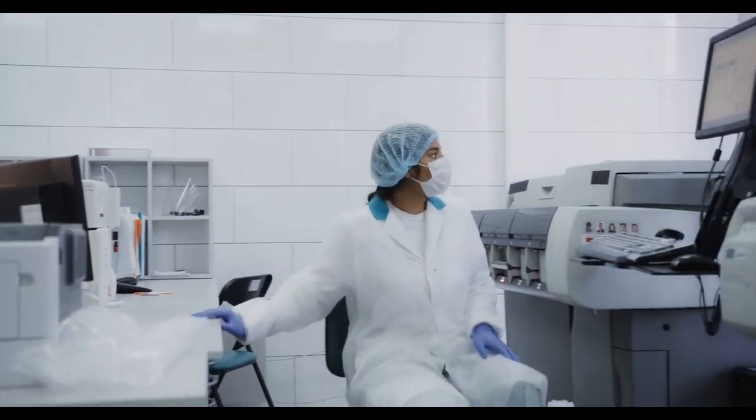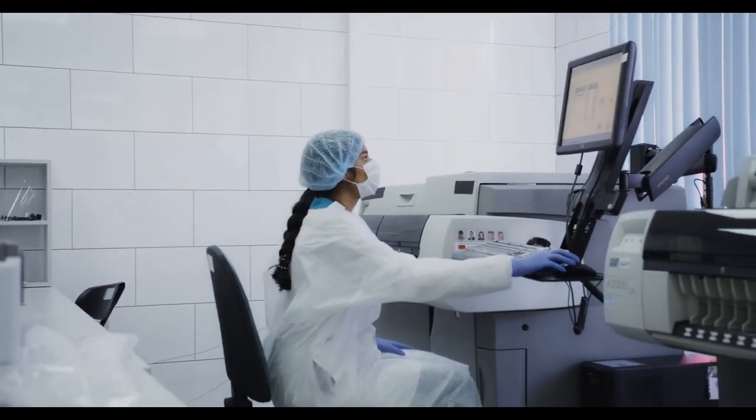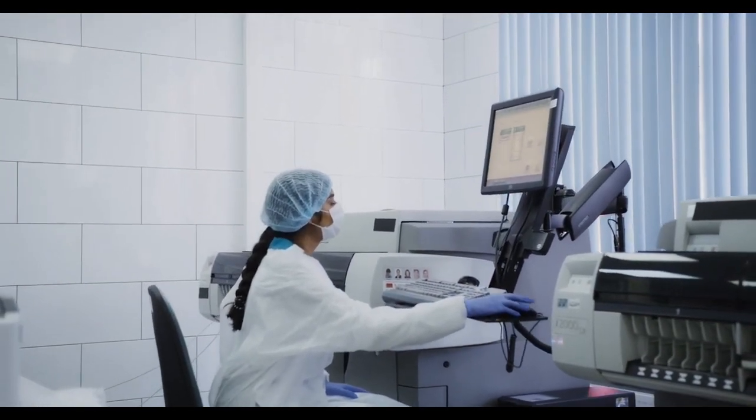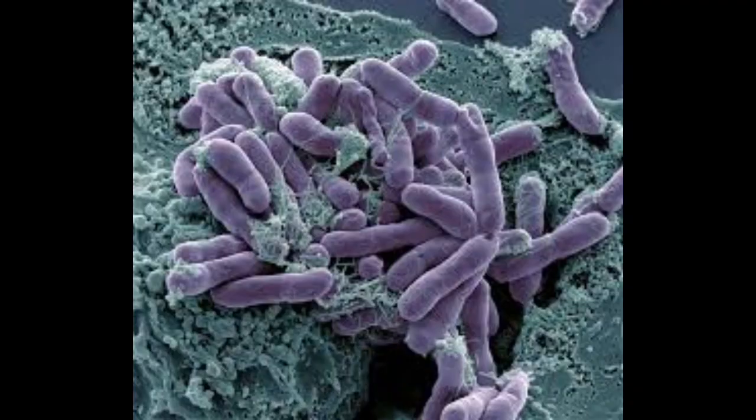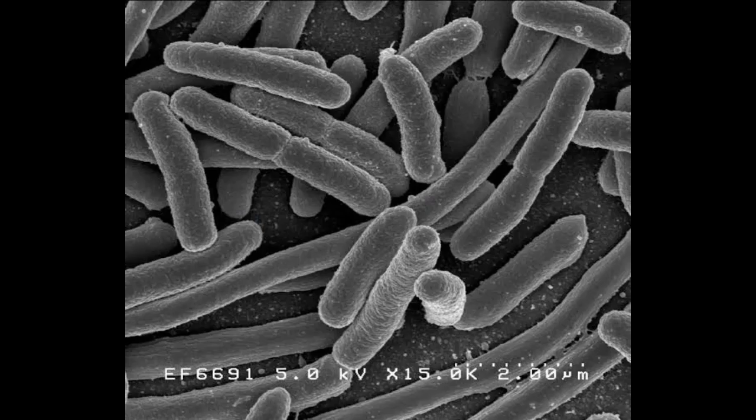or anyone working with bacteria is contamination. So in order to avoid contamination, you really need to keep the place clean. Contamination is a very big issue.